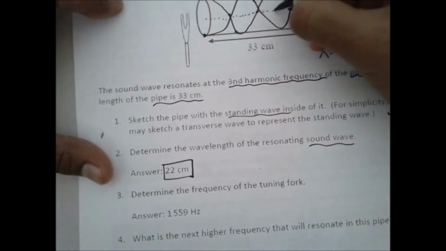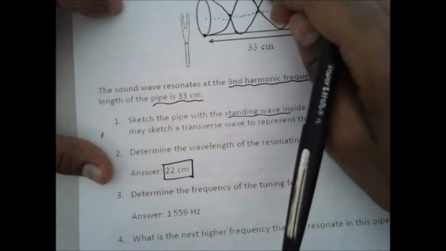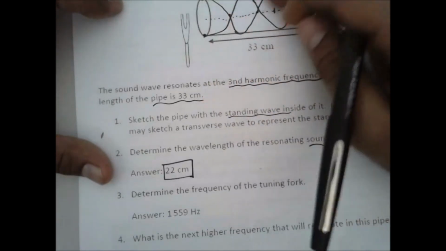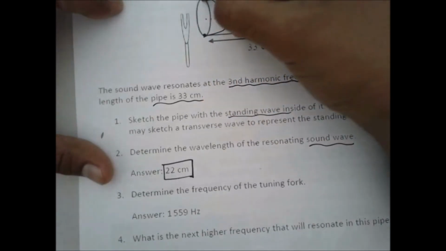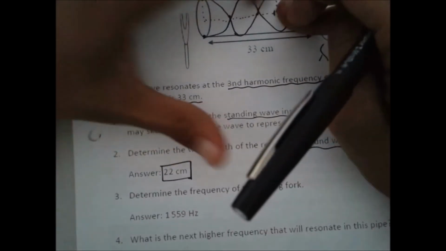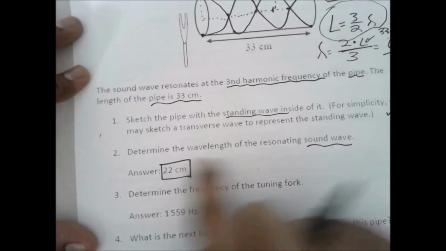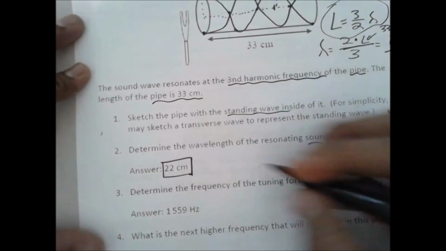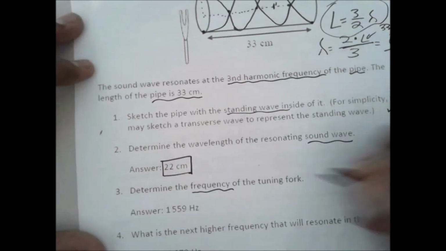Well, actually, technically it's right over here. So it's approximately 2/3. This is one wavelength, right? Before it starts to go down again. So this is approximately 2/3 the length of the entire tube. So that's the resonating sound wave wavelength. Determine the frequency of the tuning fork.